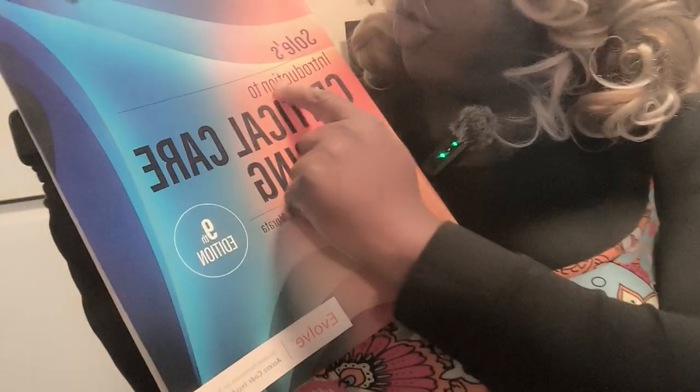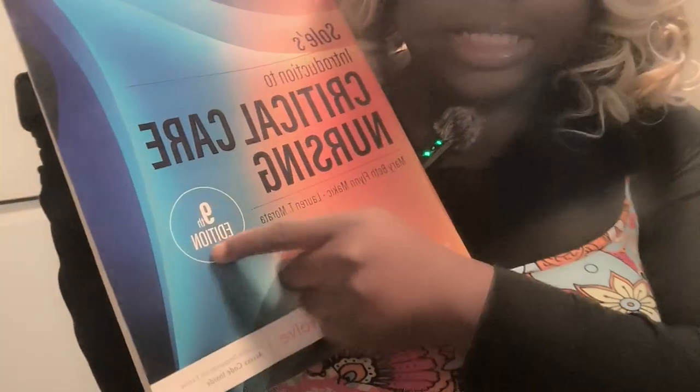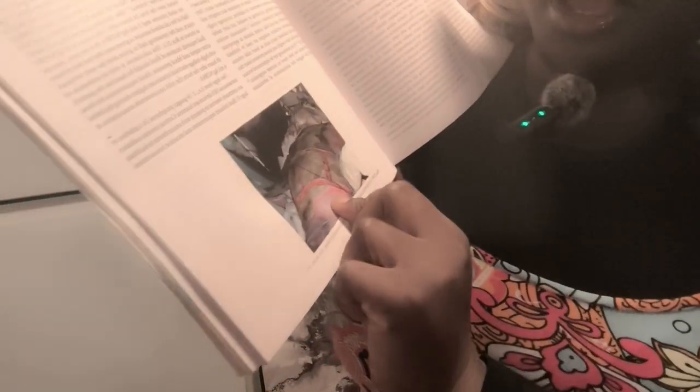Okay, let me see if I have an image of fasciotomy. So I went to consult my textbook, the current one I'm using, Sole's Introduction to Critical Care Nursing, 9th edition, and I found escharotomy. This is how it goes, because I googled it, but the pictures on Google were really not nice to show.